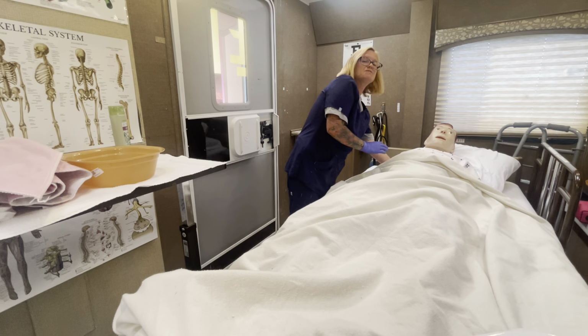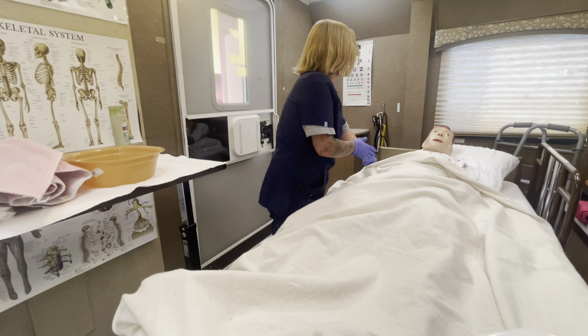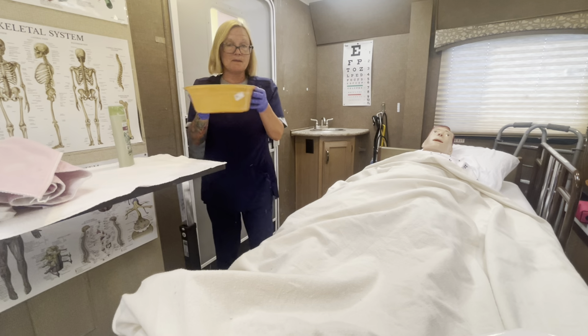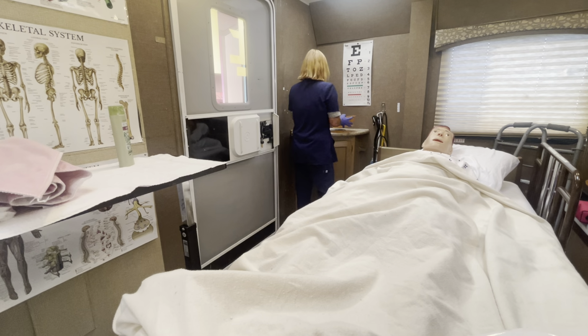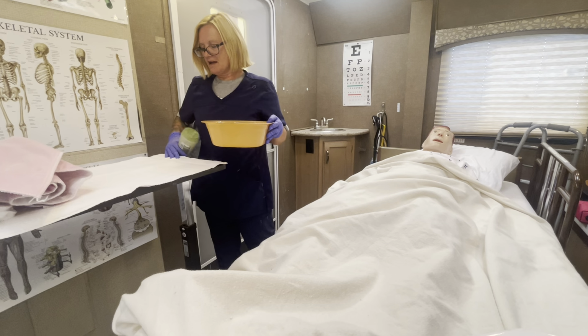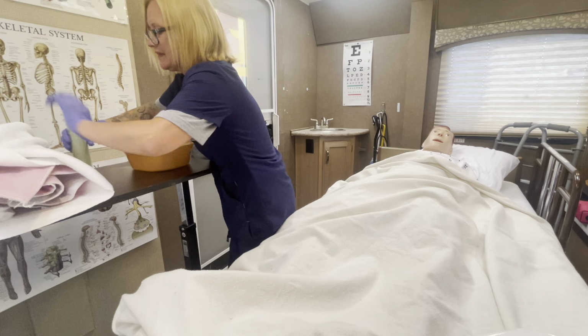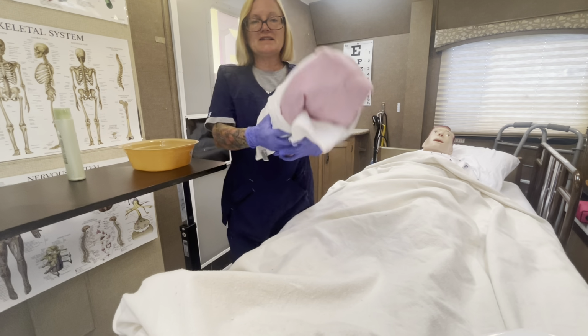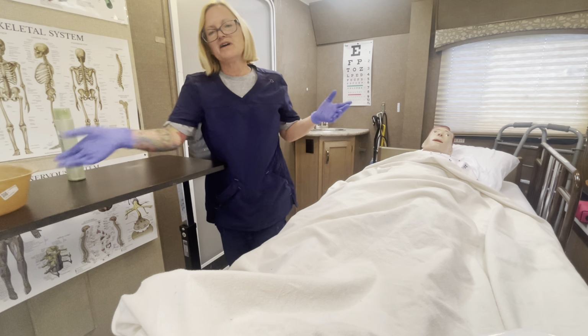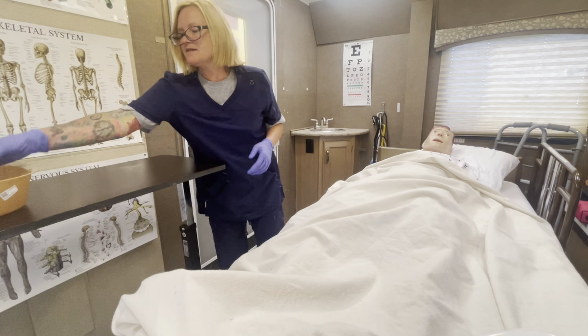I'm going to ask Miss Smith if she needs anything or if there's anything I can get her. If she says no, then I'm going to go ahead and take my pan. I'm going to empty it. I'm going to run some water in it, rinse it out, and dump it back in the dirty area. I'm going to take my linen that was used, and I'm going to place it in the dirty linen utility area, which usually you'll just have a little rug. I'm going to put my supplies back.